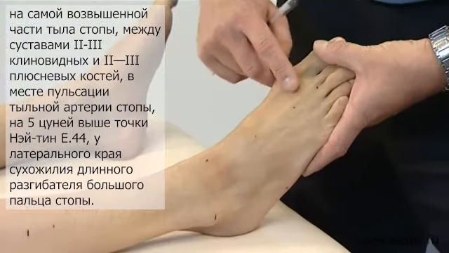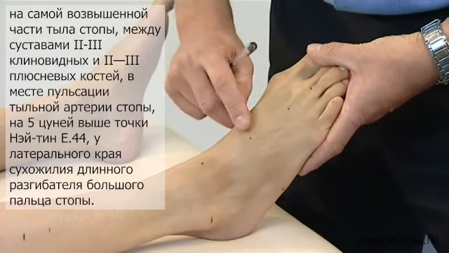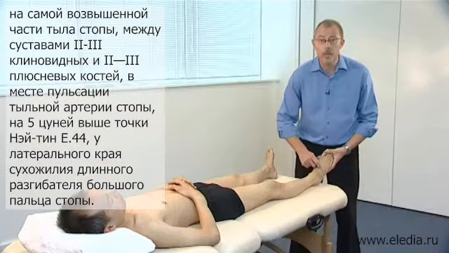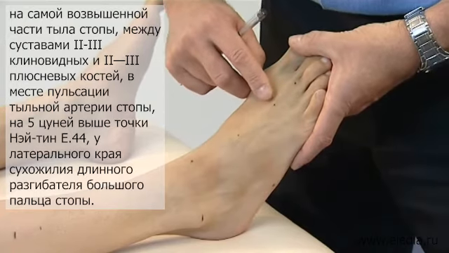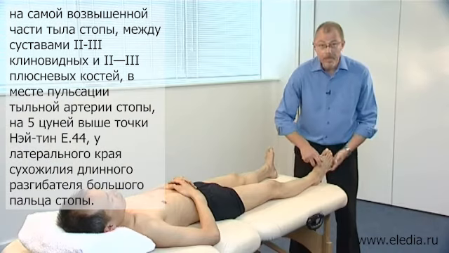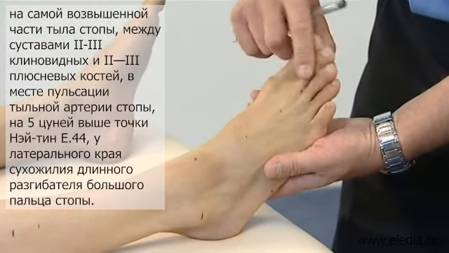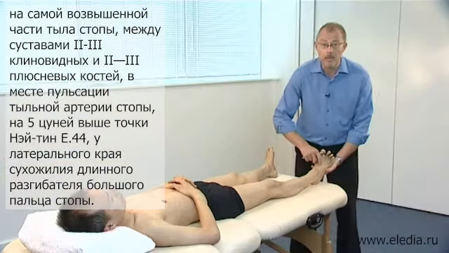Stomach 42 is located on the dorsum of the foot between the second and third metatarsals and the cuneiform bones. It's approximately 1.5 cm proximal to stomach 43. In some people, when they point their foot and pull up their toes, a nice depression appears here.